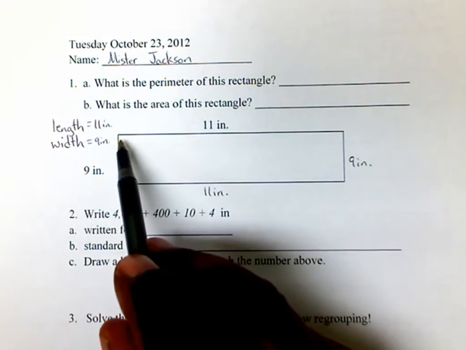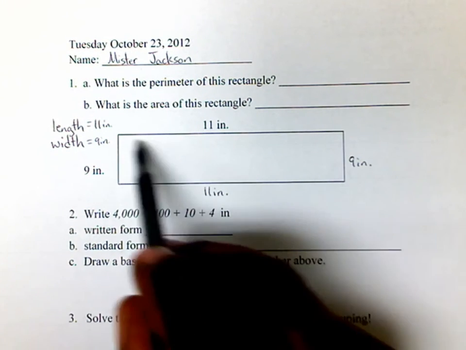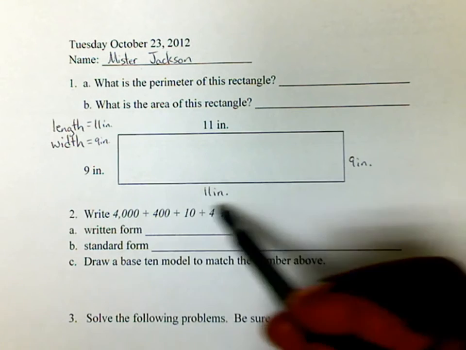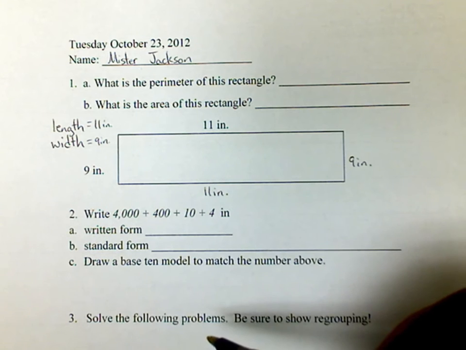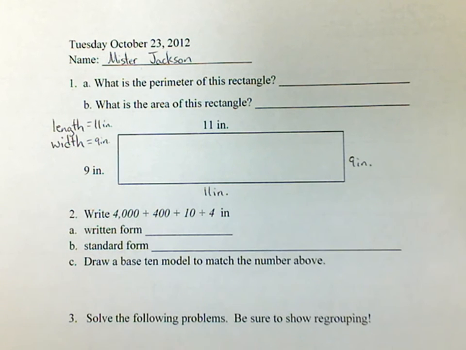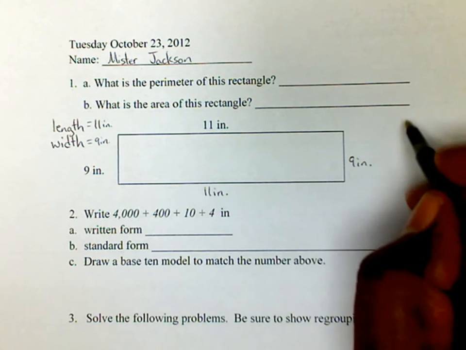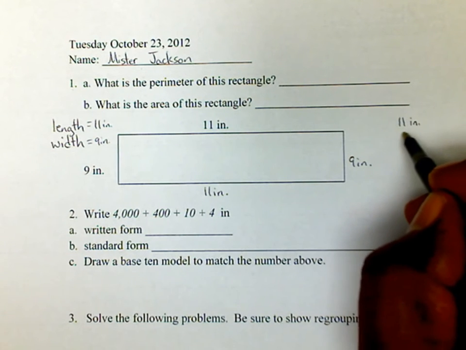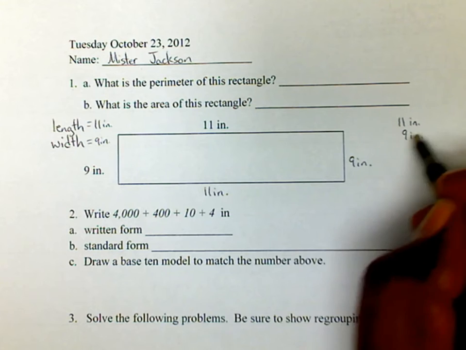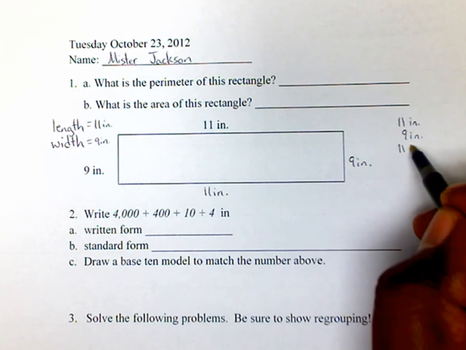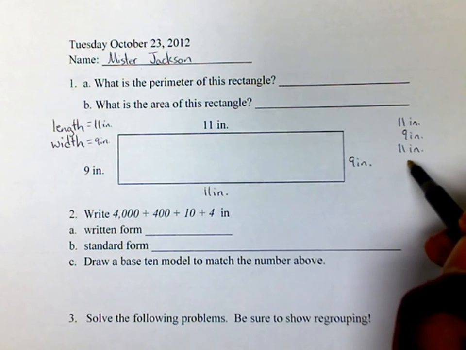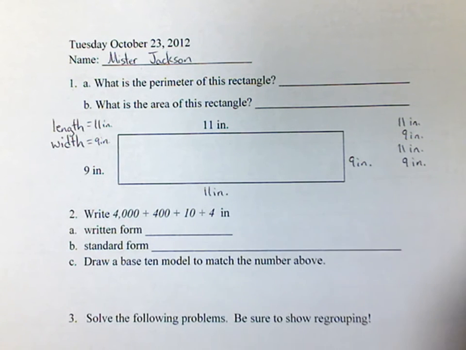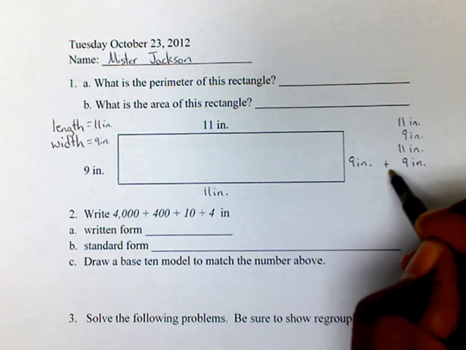And we all know perimeter is the distance around something. And how do you find perimeter? You add the lengths of all the sides. So now you know what this length is and this length. 11 inches, 9 inches, 11 inches, 9 inches. How many sides do we have? 4. If we're supposed to add all the sides, we need to be adding 4 sides.